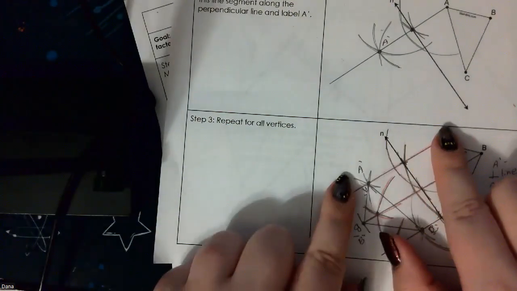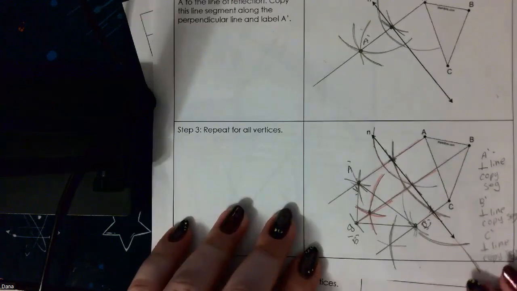So overall, constructing a reflected image is probably very intimidating when you look just at the answers. But if you break it down, like I said, into the steps and just practice reflecting a point, it's not going to be that bad.